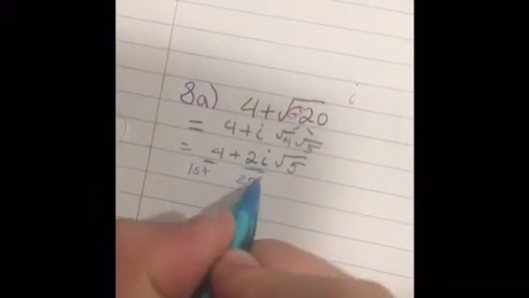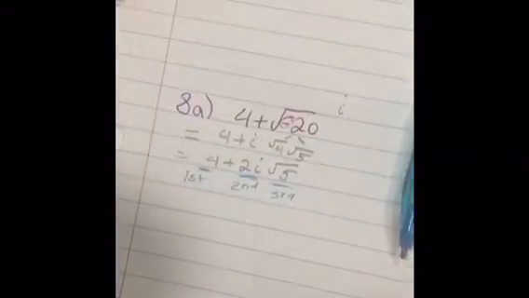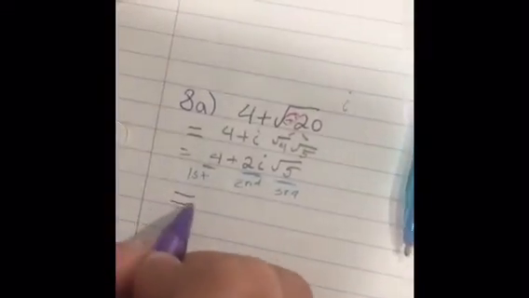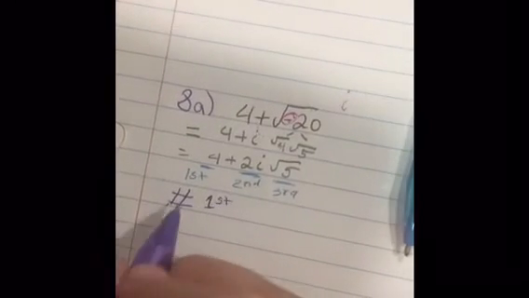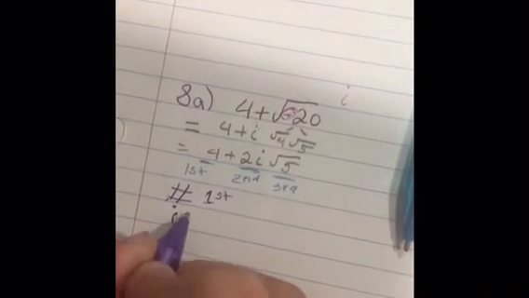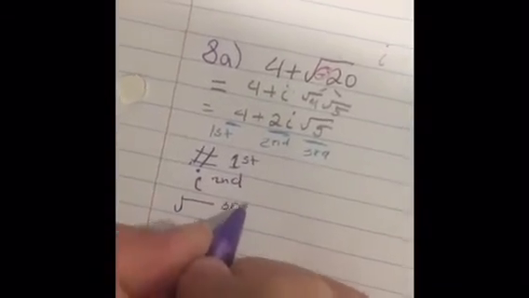So this is our final answer actually. So the number always has to go first. Then comes the i, then comes the square root. This is the order of it. You cannot change it. If you do, it's just going to be a wrong answer. So you always have to end up with a number, an i, and a square root.